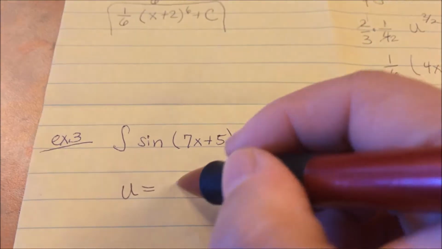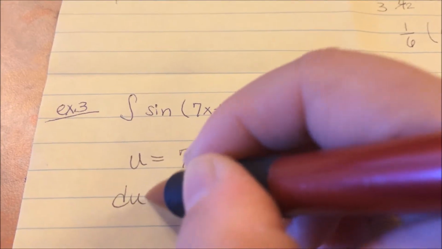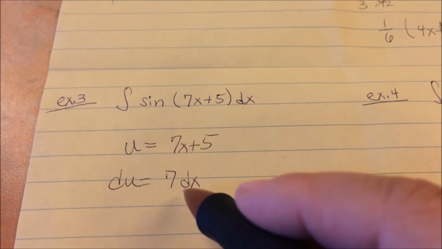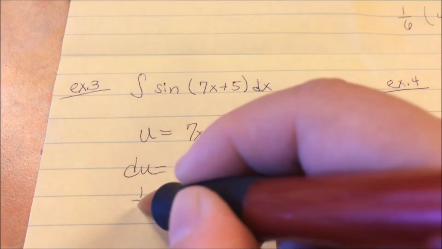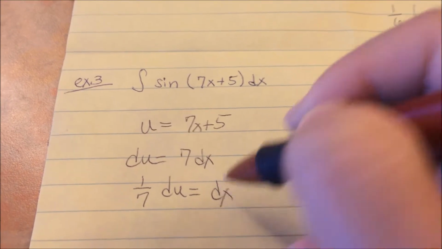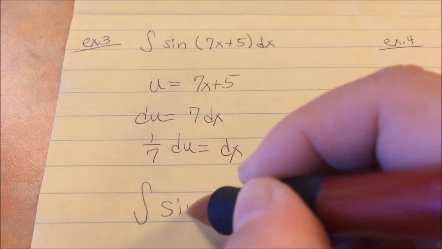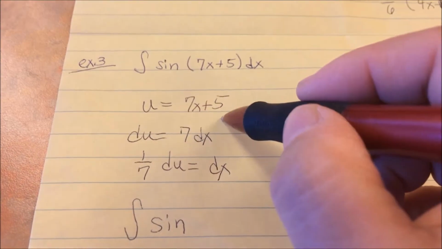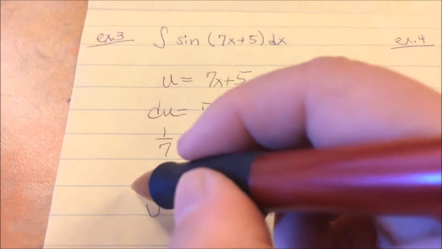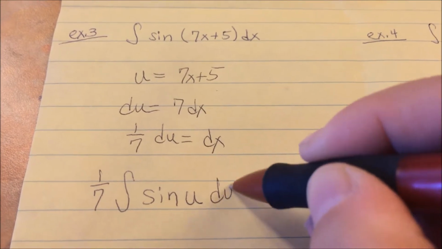So u is equal to 7x plus 5. So then du is equal to 7 dx. And then again, the 7, we want to bring it to the other side, so it becomes 1/7 du is equal to dx. So now I do the substitution part of it. So integration of sine u, right? Because we said all of this right here was your u. So sine u. And then the 1/7 is a constant, so I can pull it up in the front of the integration symbol, du right there.